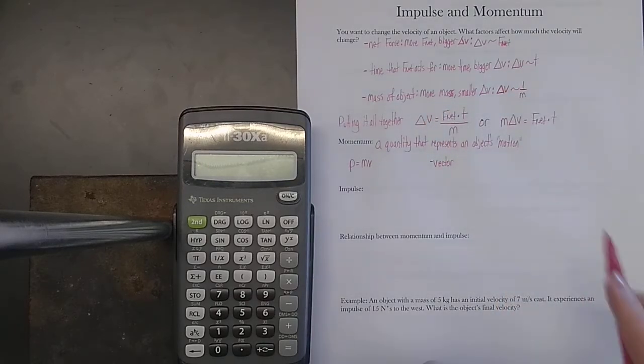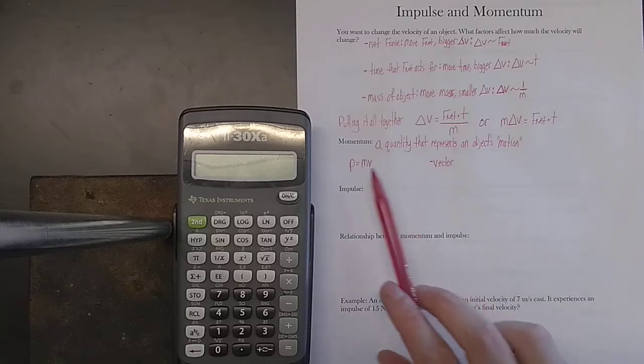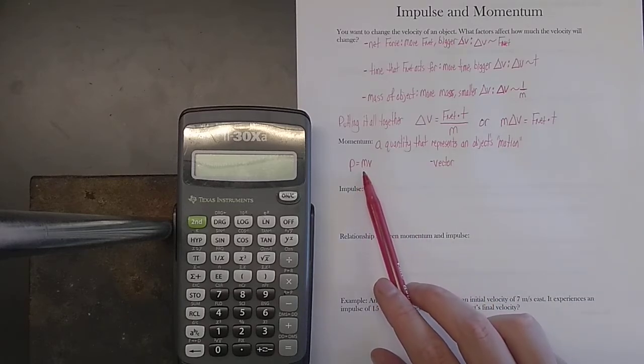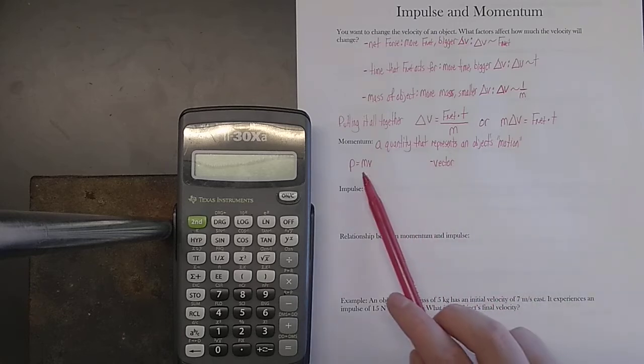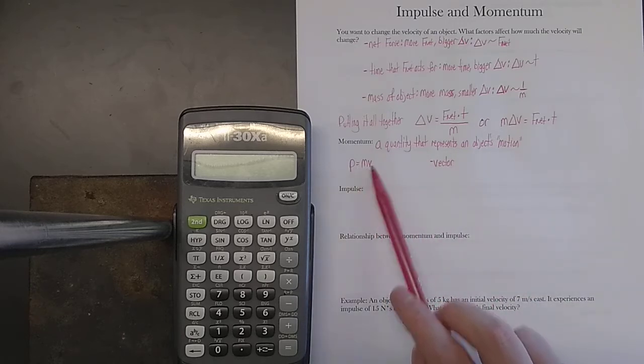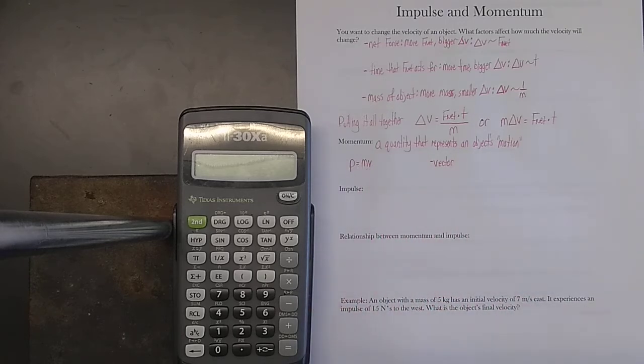The reason I'm saying it represents an object's motion is because momentum is not just the same as velocity. It's not just the same as an object that moves. It's not just the same as the mass. It's equal to the product of the mass and the velocity. Now, you might say, well, why do we care? Why are we multiplying mass and velocity together? The short answer is because it helps us with other things that we will see later on.